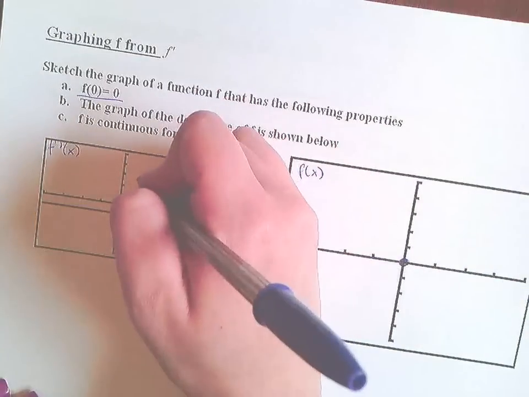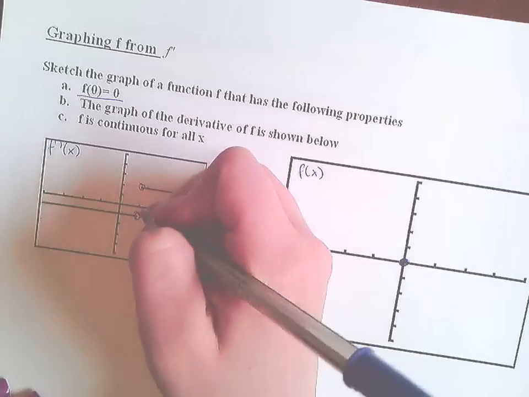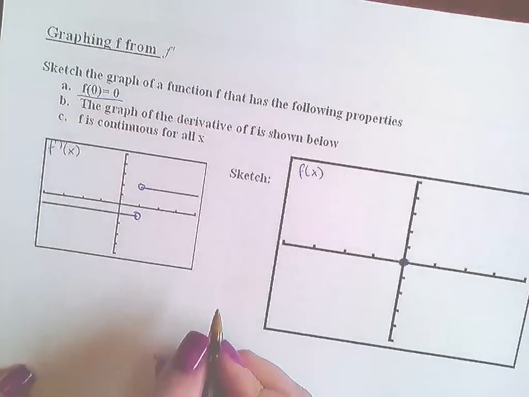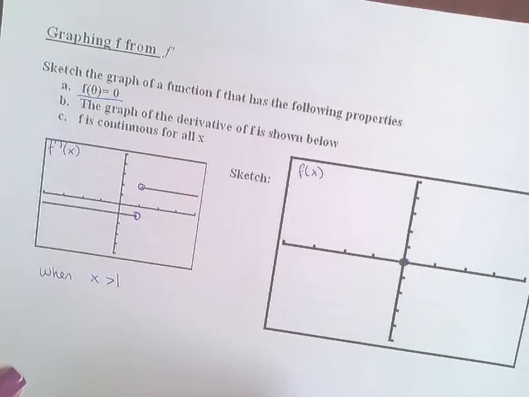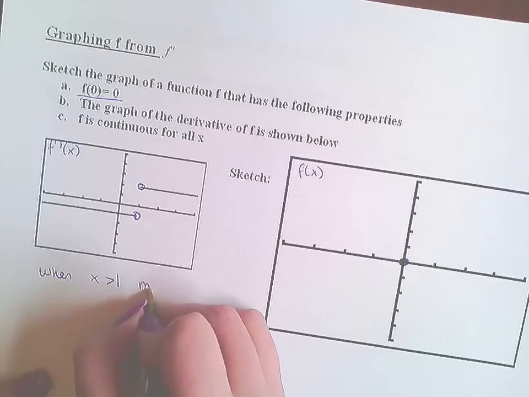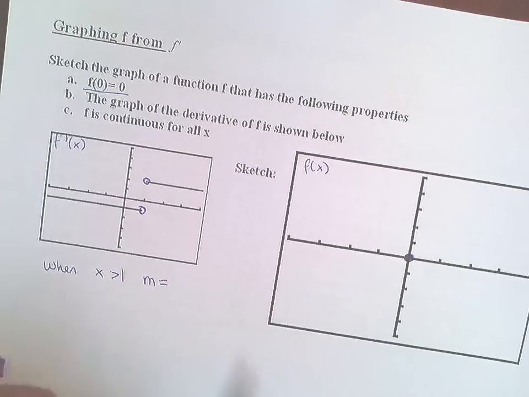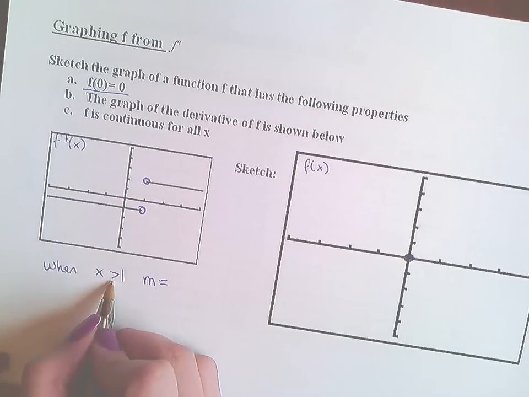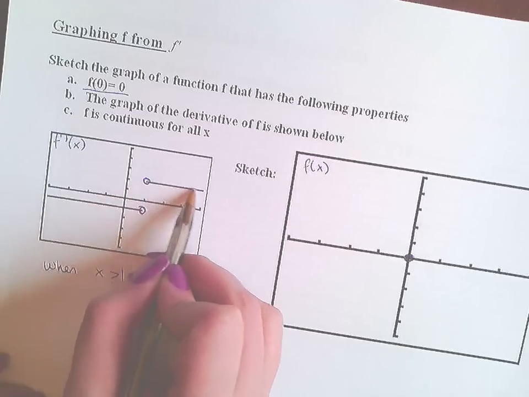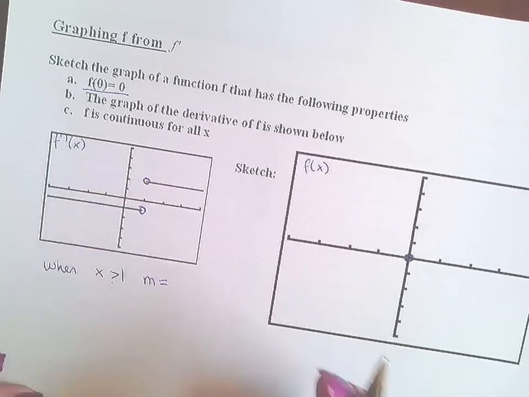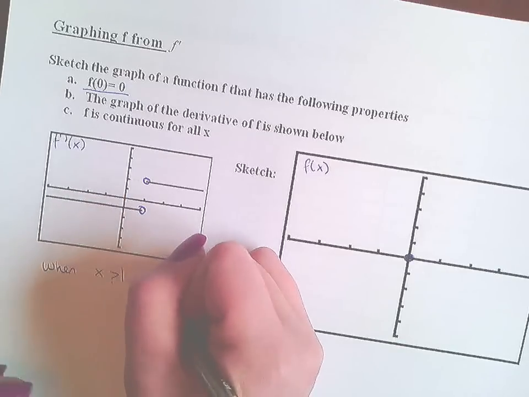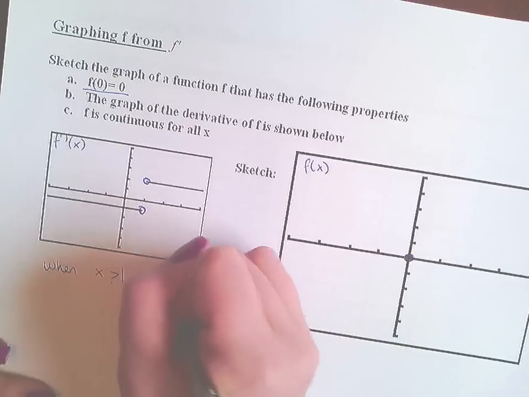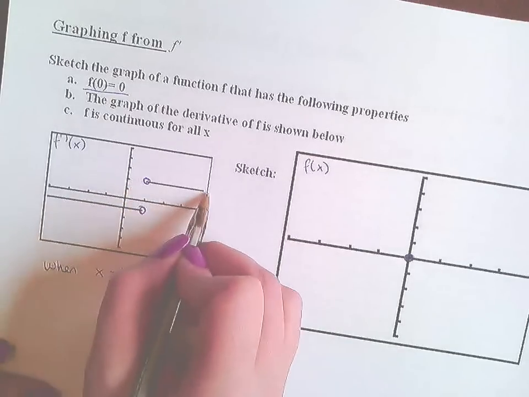Now, based on this graph, these should be open circles right here. Based on this graph, when x is greater than 1, what is the slope? The slope is 2. Okay? Or I should say, what is y? What is the derivative? Okay? So it is 2. It's at 2. So what is y? It's 2.